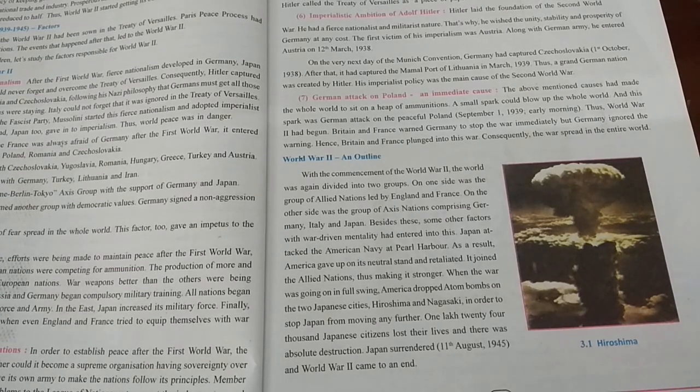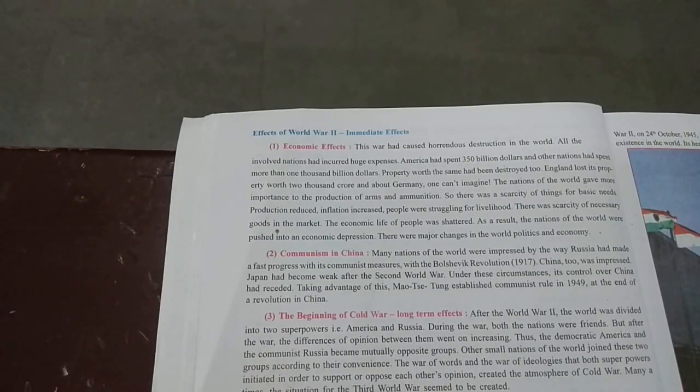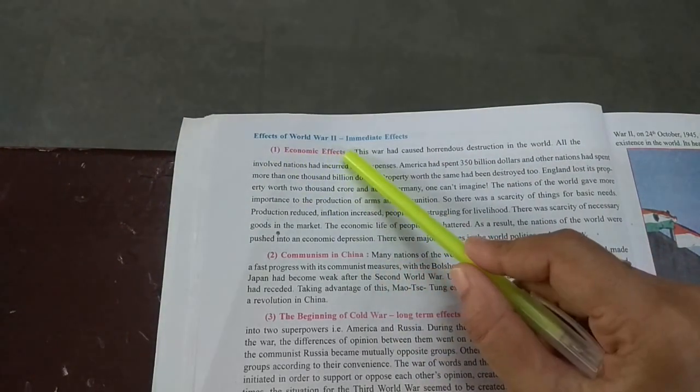And so now let's turn the page and see what we are going to study about. Japan surrendered on August 11, 1945, and thus World War II came to an end. Now students, let's see the effects of World War II. What are the immediate effects?